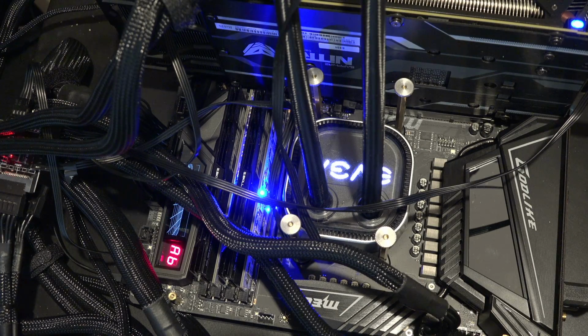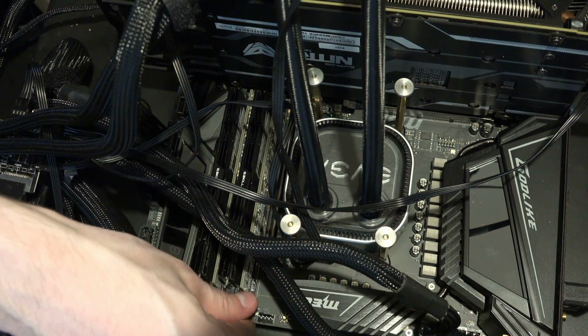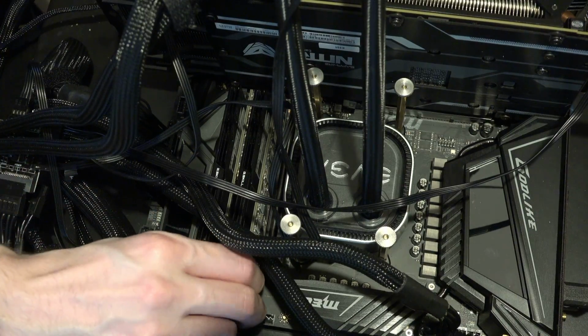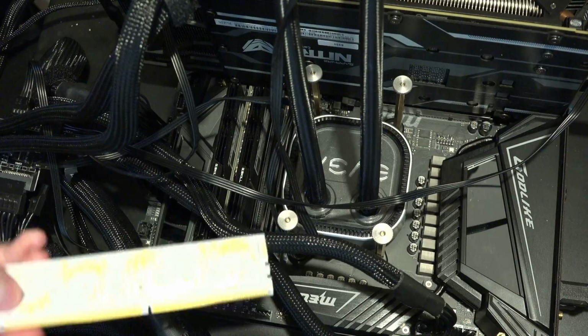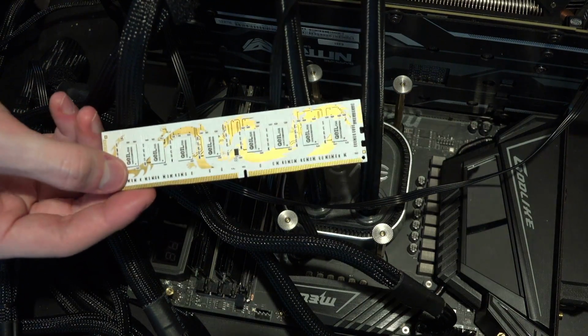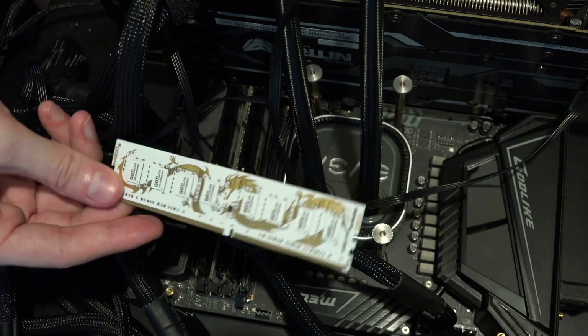You can see the total mismatch of the sticks, where this channel has this white stick, so that's the E-die. These are some of the nicest looking sticks that I got my hands on. I have 3 of these. I need a 4th one.